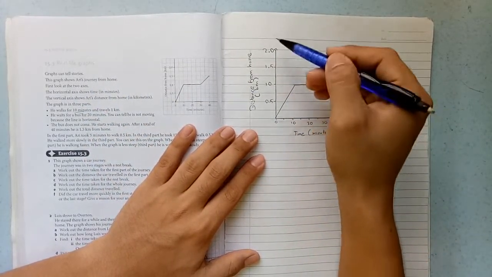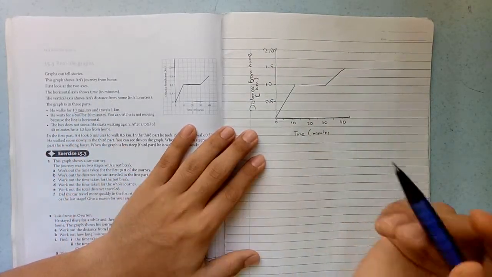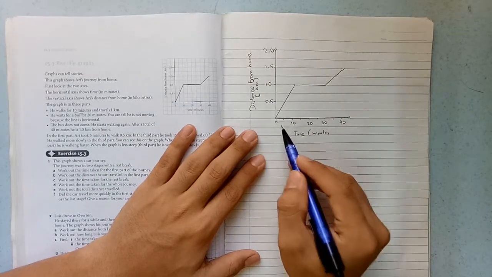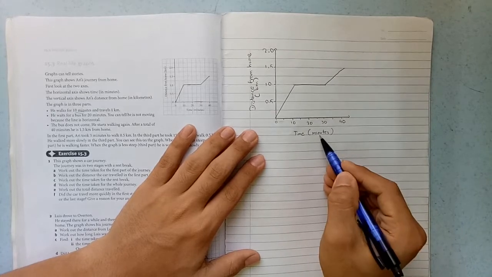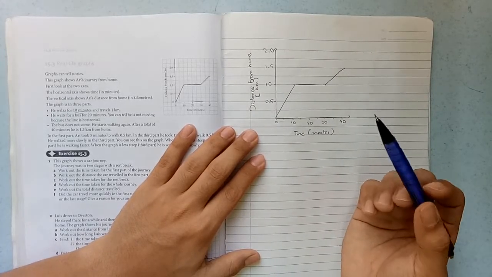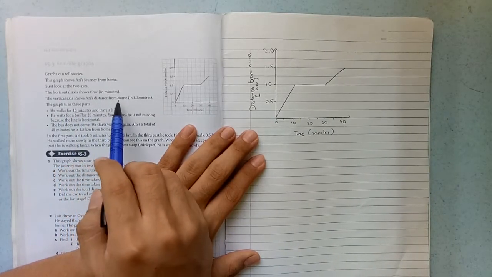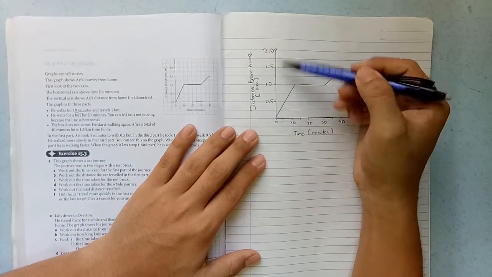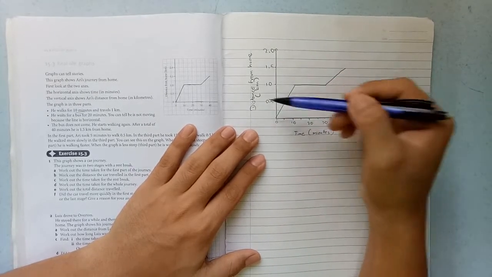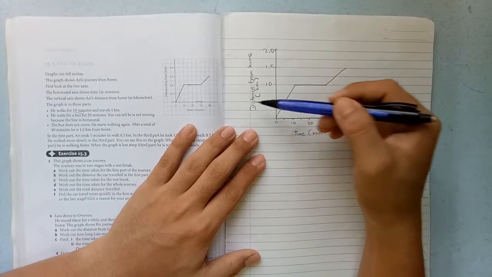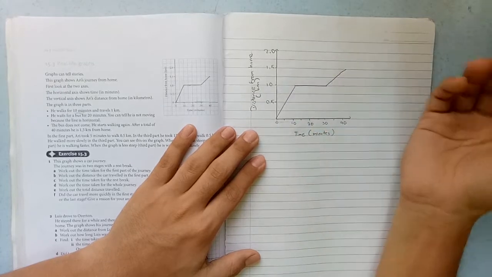This is called axis. The horizontal axis shows time in minutes. Horizontal means the flat one, which is this one. And then the vertical axis shows Aries' distance from home. The vertical, the height, is showing the distance. They are showing different things. You must understand: the horizontal shows time, the vertical shows distance.